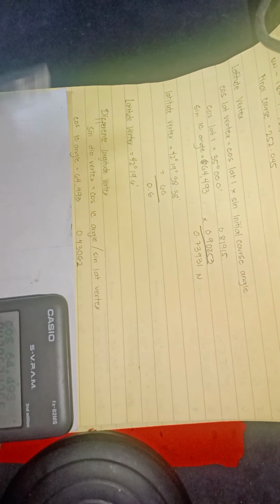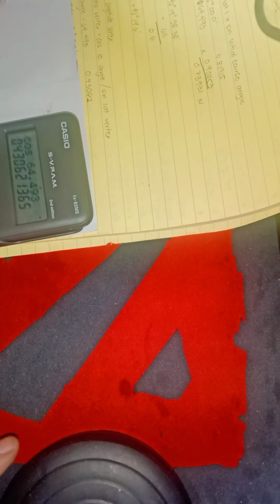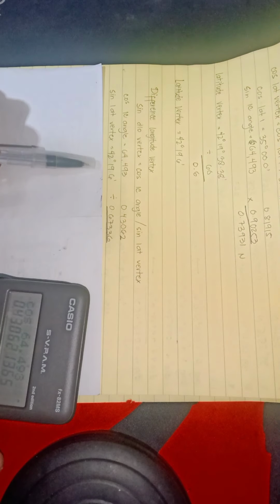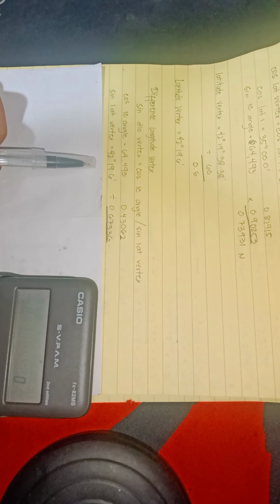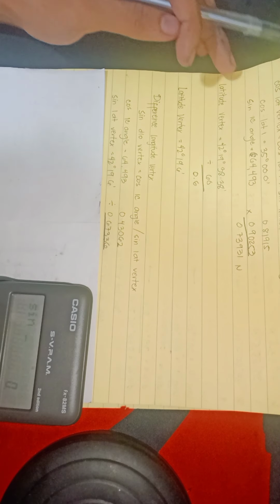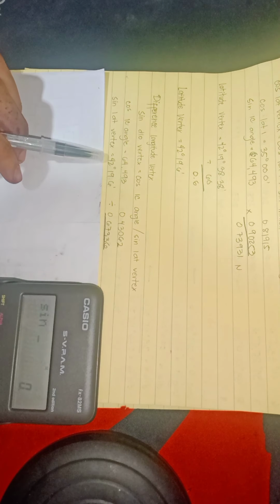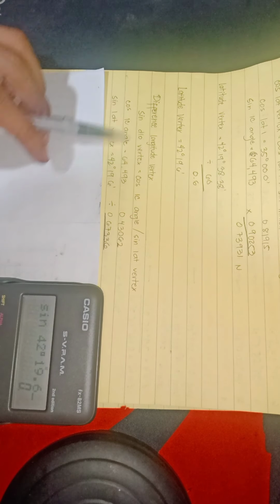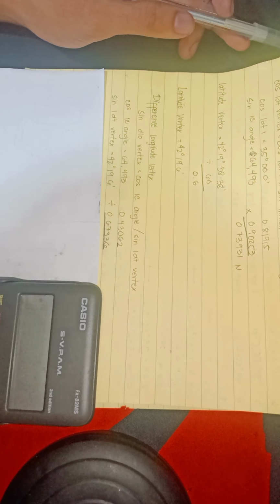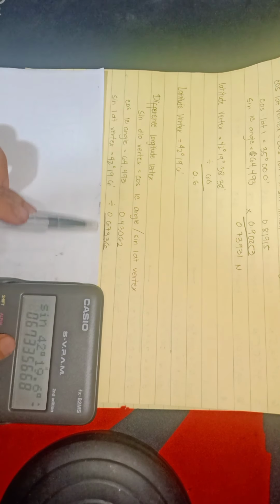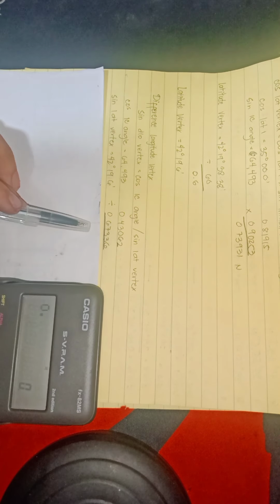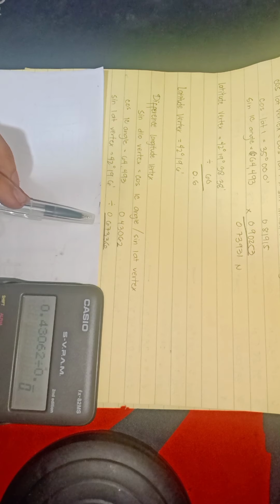And after that, we need to find the sine of the latitude vertex of 42 degrees 19.6 minutes. To find the equivalent of 42 degrees 19.6 minutes, type in the calculator sine 42 degrees 19.6 minutes and it equals 0.67336. So the sine of the latitude vertex 42 degrees 19.6 minutes is equivalent to 0.67336.